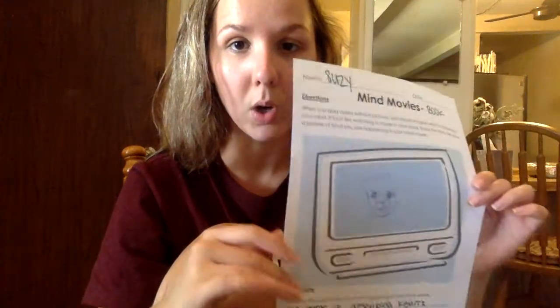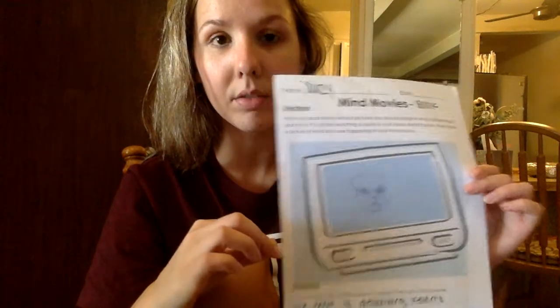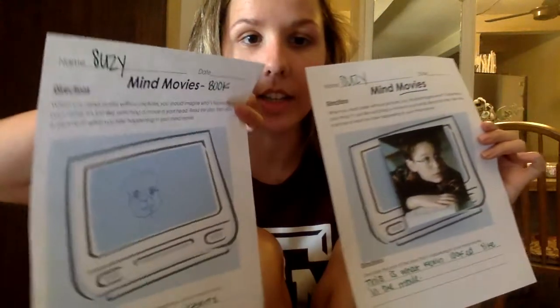And the last activity would be another thing that you gave us, and it would be the mind movie. I would let the students draw what they thought the character of their choice looked like, and then they could pick off the internet, after they watched the movie, the actual picture, so that they could see the differences between what was in their mind from reading the book and then what the movie actually portrayed.